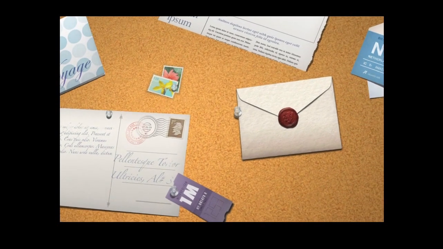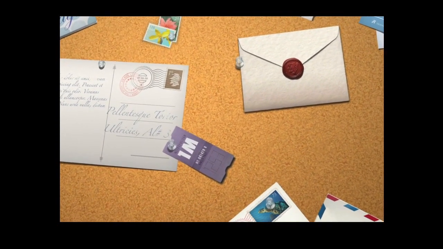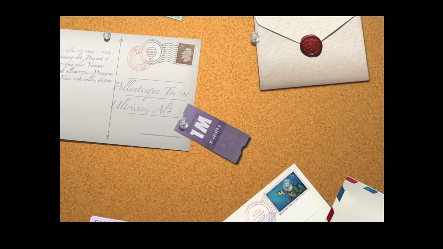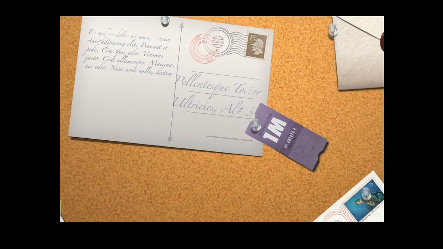Alright, let's clean up the clutter. First, we're going to make a new folder. Folders will help us organize our bookmarks so we can avoid having to scroll through the many bookmarks I'm sure you're going to want to create after watching this video.